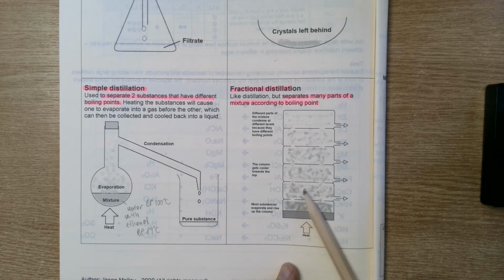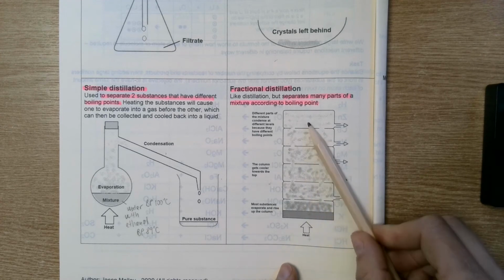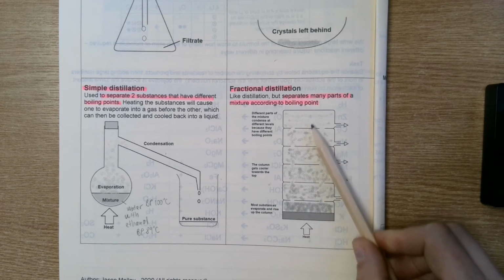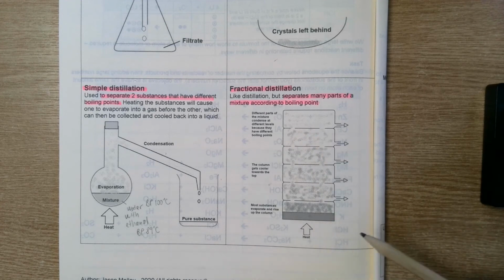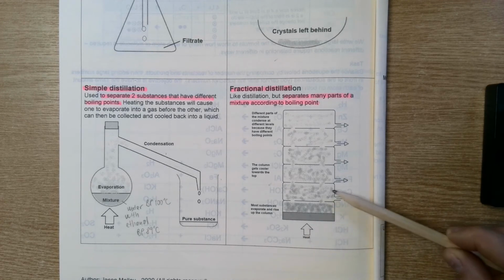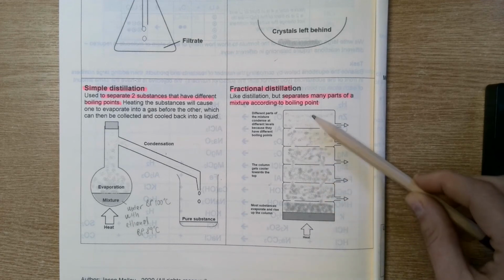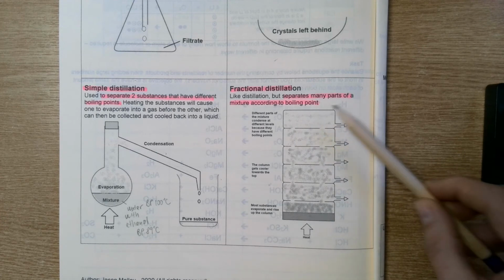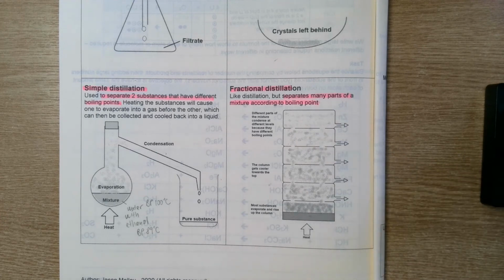But as you're going upwards through the fractional distillation column, it gets cooler and cooler. So those fractions or different substances will be separated based on different boiling points. The fractions with the higher boiling points would be condensing down at the bottom of the column, whereas those fractions or substances with low boiling points would be taken out as fractions at the top of the fractional distillation column.